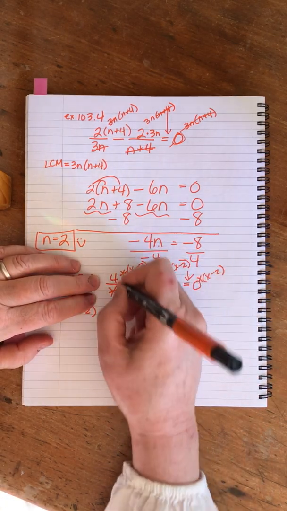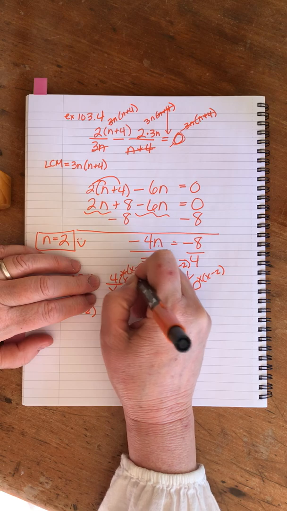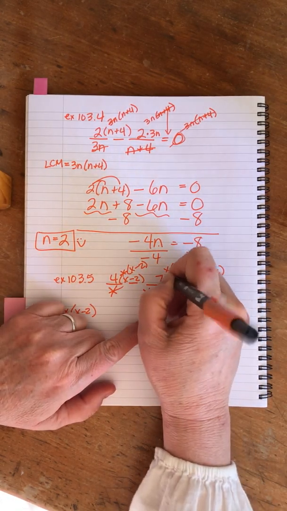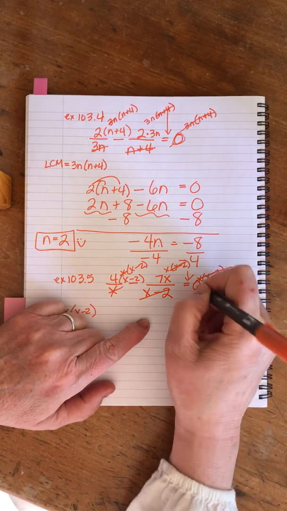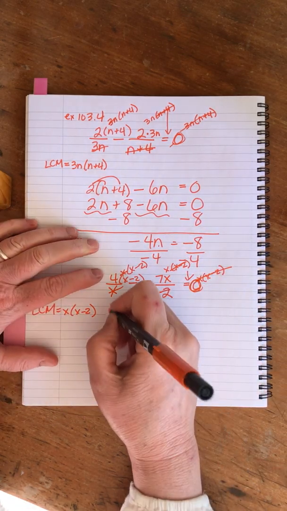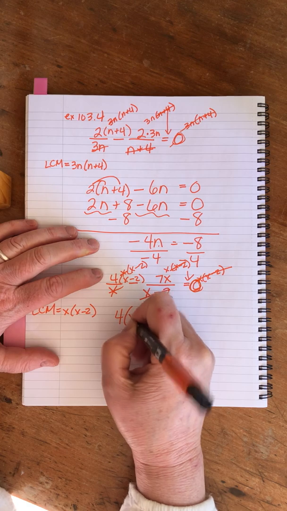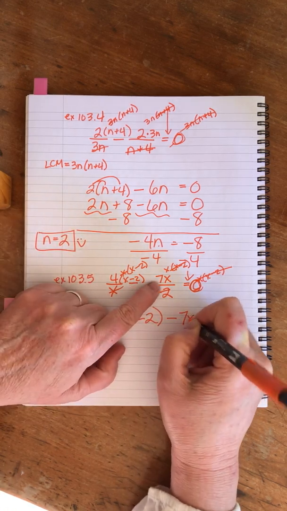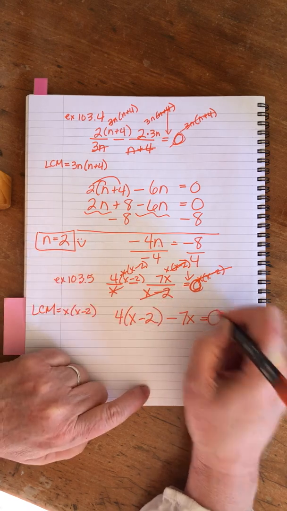x's cancel, and we have 4 times the quantity x minus 2. Oh, I love when that cancels, and it's just 7x, and then that will cancel, and we just have the 0. Okay, 4 times the quantity x minus 2 minus 7x equals 0.